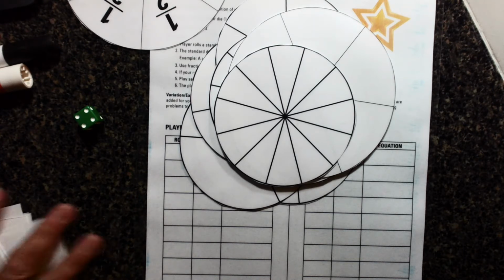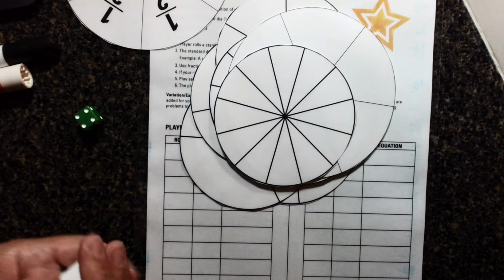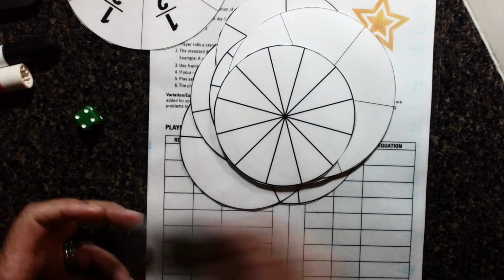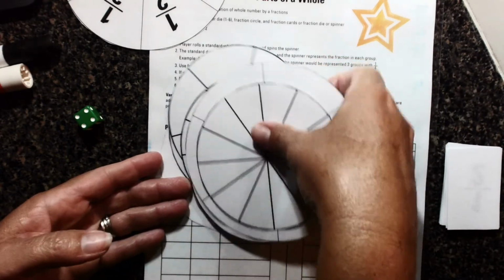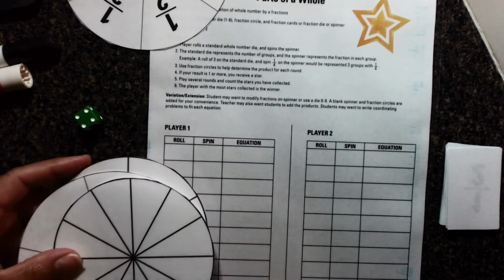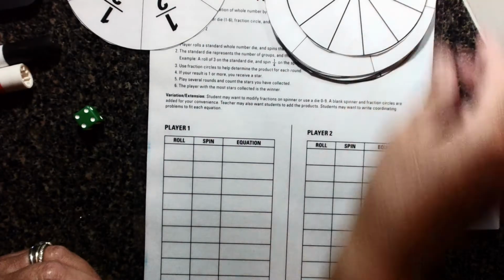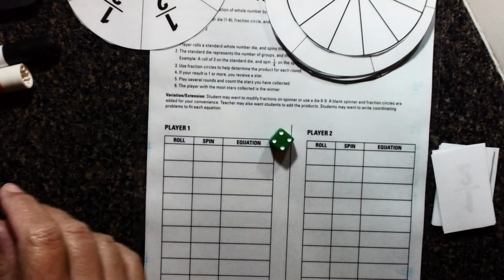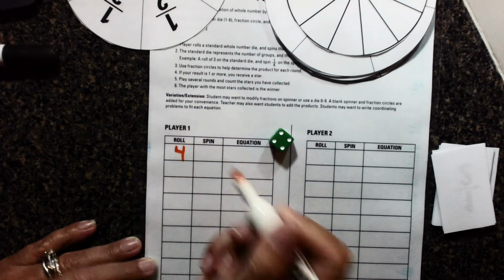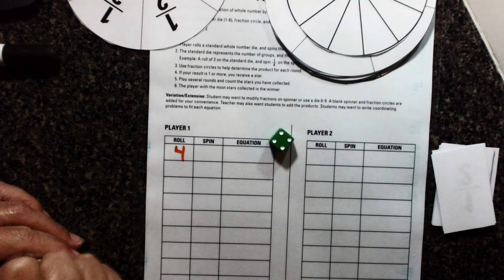So we're going to have fraction cards. I think I actually got a star in those, but just mix them up. And they're going to do this. Like I said, I like these because the students can actually draw on these if they need to. And we'll talk about that too. So, first of all, I'm going to roll my dice like it says. Oh, I got 4. So I'm going to record 4. And so that's my whole number.